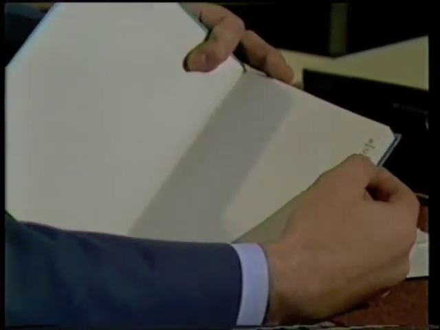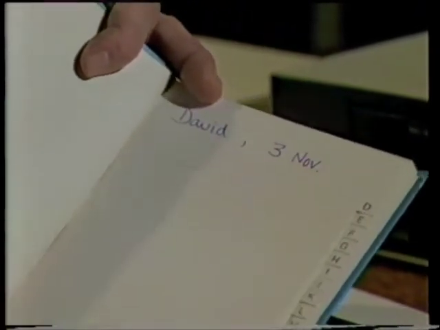Much more likely, I wouldn't use that at all. I'd buy a book with an index in it. So if I wanted to find David's birthday, I go straight to the D, open the page, and there is David, the 3rd of November. And it's a thing you can do on the disc that you can't really do on tape. So for serious, real users, discs are essential.